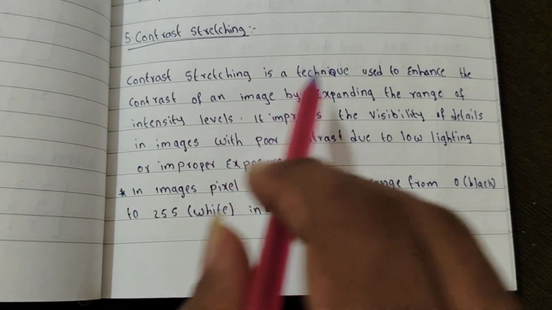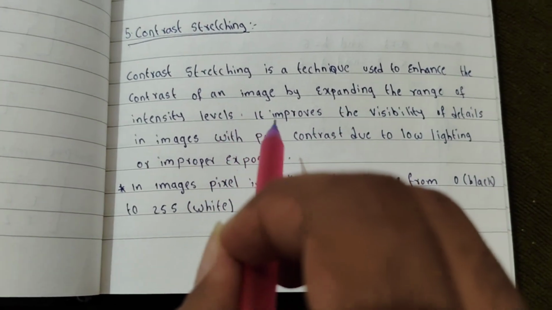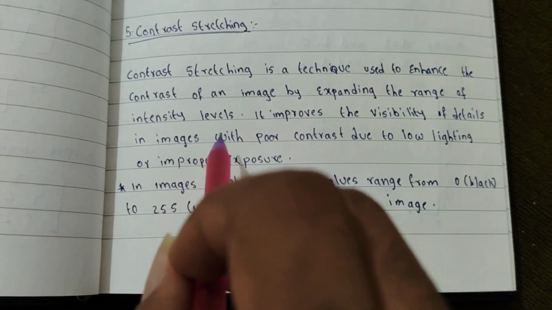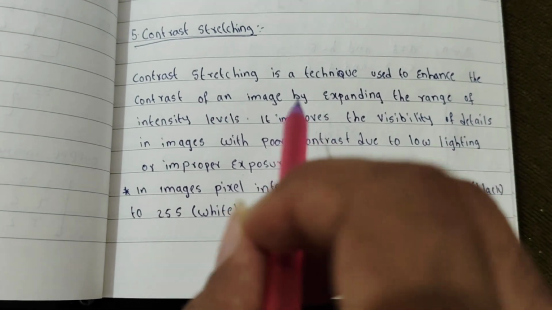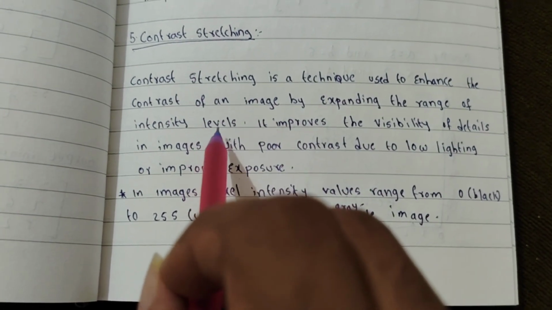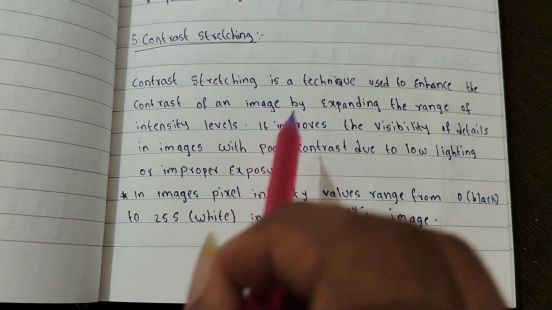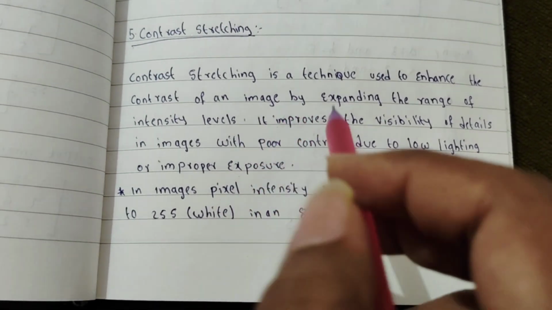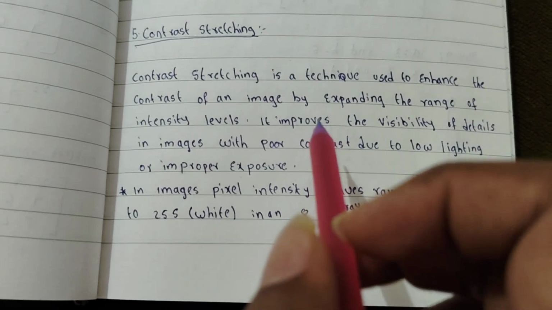Contrast stretching is a technique used to enhance the contrast of an image by expanding the range of intensity levels. It improves the visibility of details in images with poor contrast due to low lighting or improper exposure. An image already has intensity levels, right? Contrast stretching will expand those intensity levels so that it improves the visibility of details in images. Images can be seen clearly.